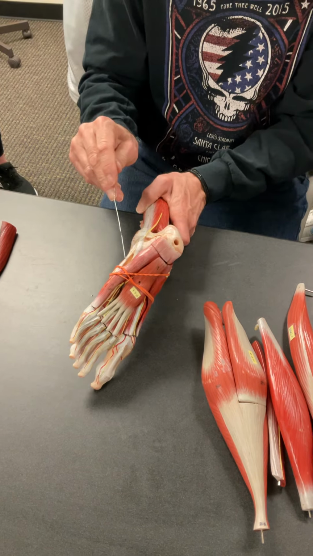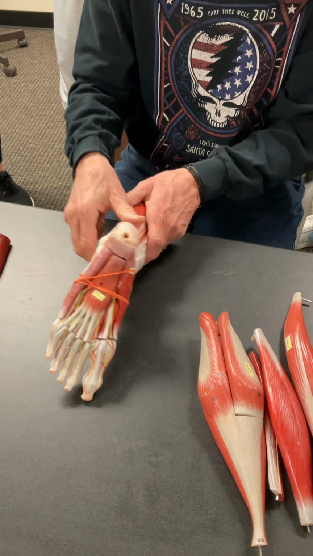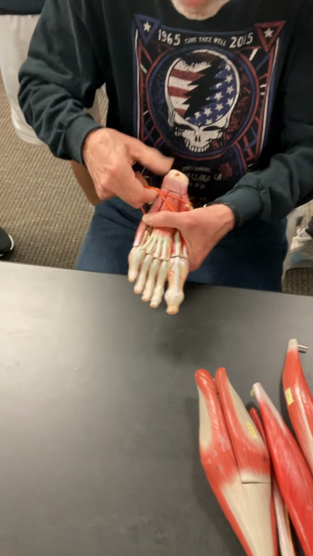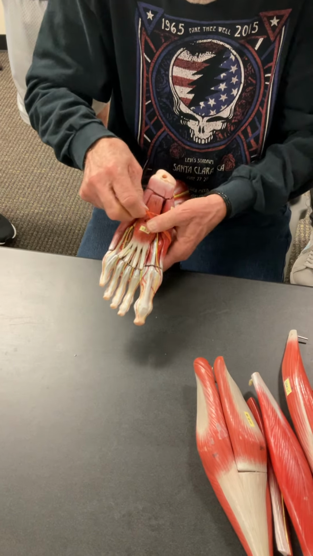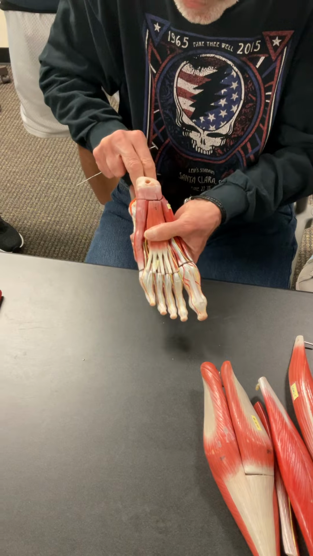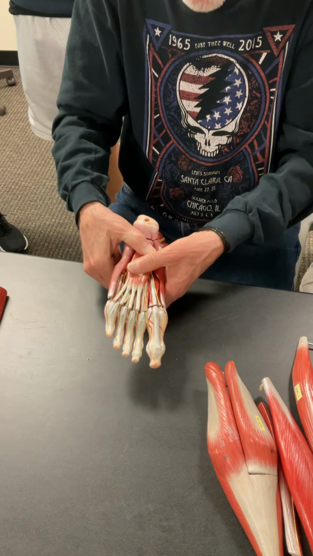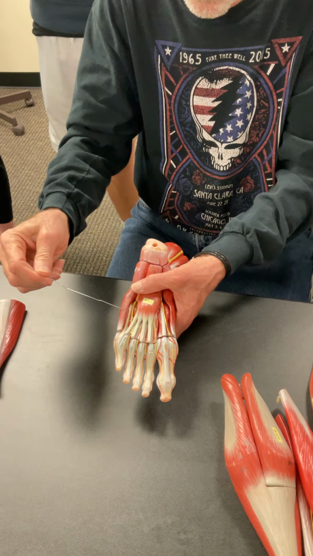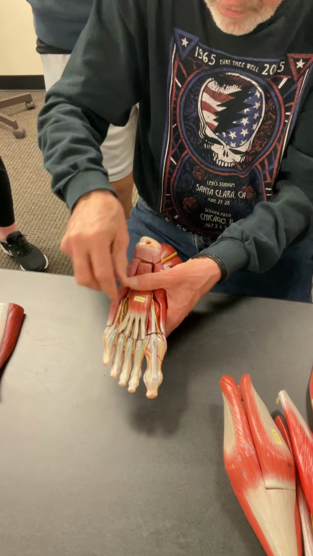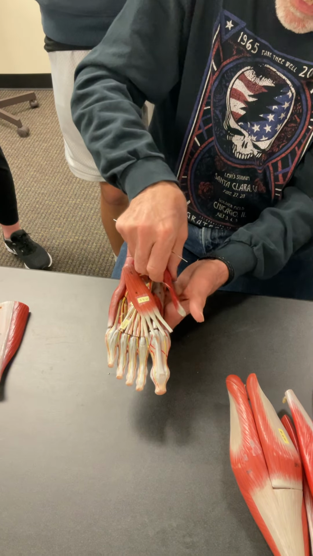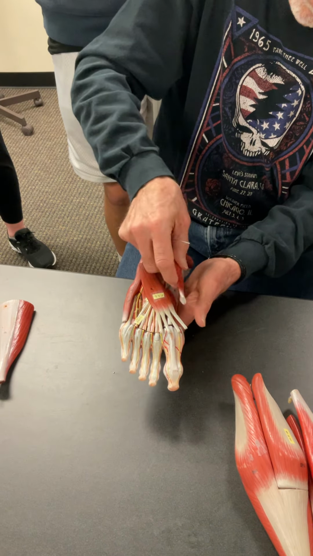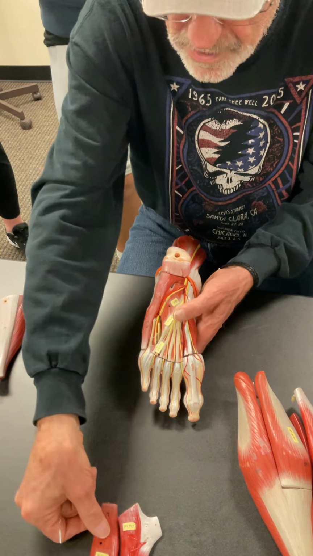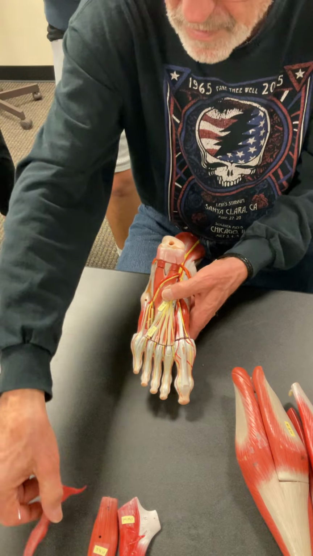Fibularis longus is going underneath the foot. But before we go underneath the foot, just to make sure everybody remembers, foot muscles. What's the first layer? What's the acronym to remember the first layer? AFA, abductor digiti minimi. Let's take abductor pollicis off first. Abductor pollicis, flexor digitorum brevis, abductor digiti minimi.